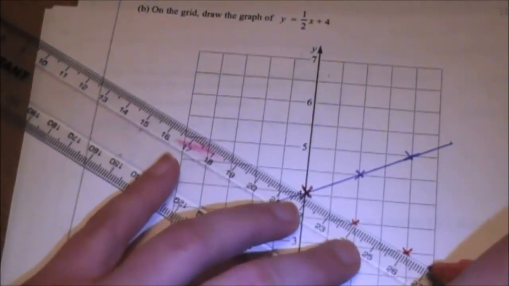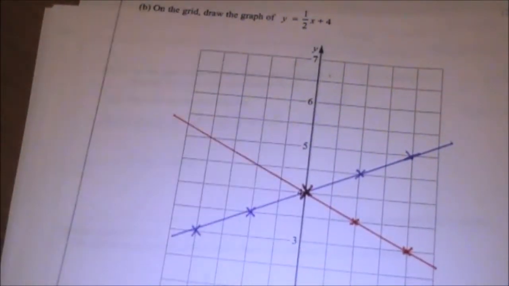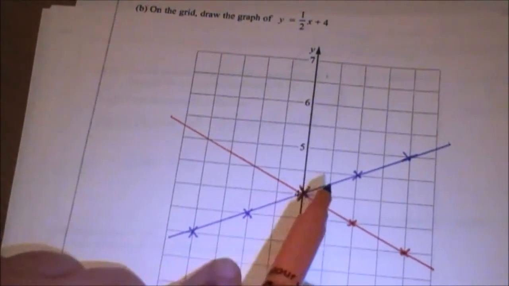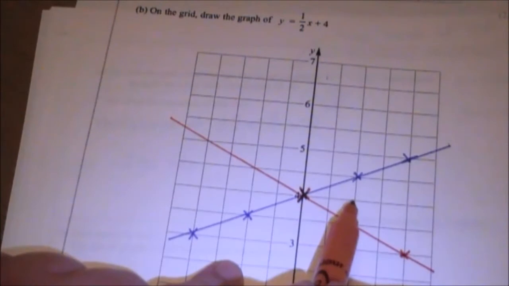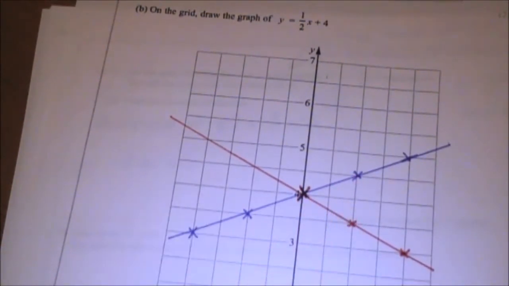I can draw it in. And look at that. That doesn't look perpendicular, does it? The reason it doesn't look perpendicular is because it's not. The opposite of going across 2, up 1 is not across 2, down 1.